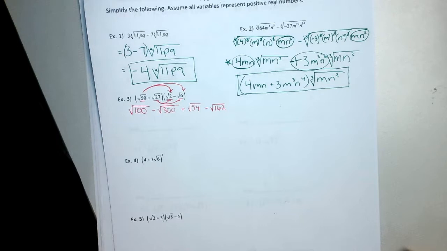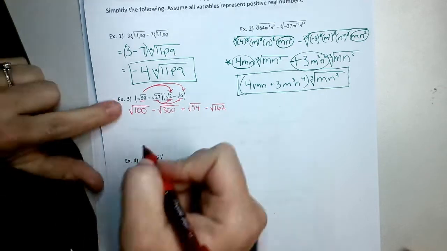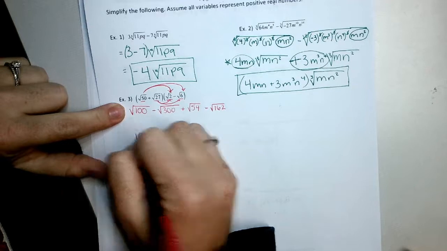Which one of those is a perfect square? 100. So what is the square root of 100? 10.